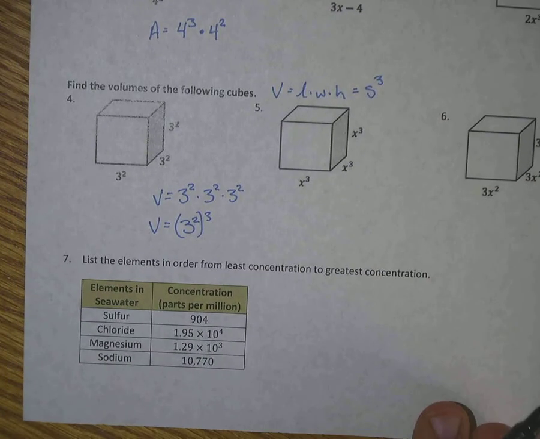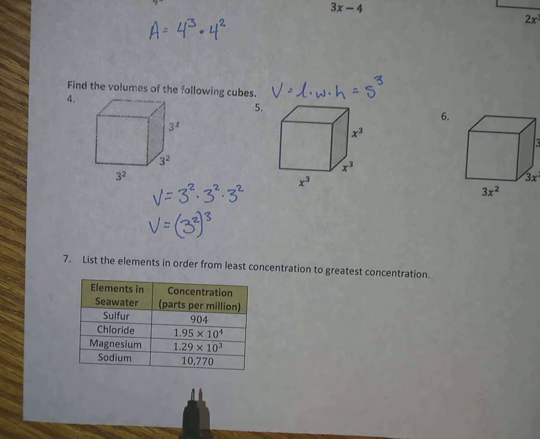In the last problem here, you're just ordering these from least to greatest. So it might help to turn some of the ones that are in scientific notation into standard notation and then order them from least to greatest. Hopefully they're not in order already. I don't think they are, but just make sure you turn them into standard notation, and then you can compare them.